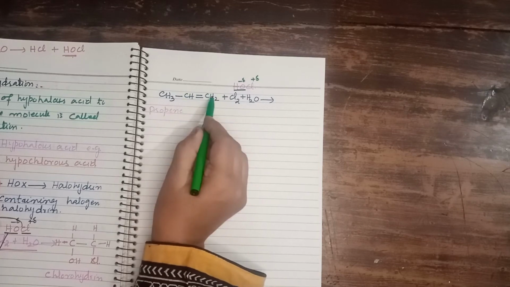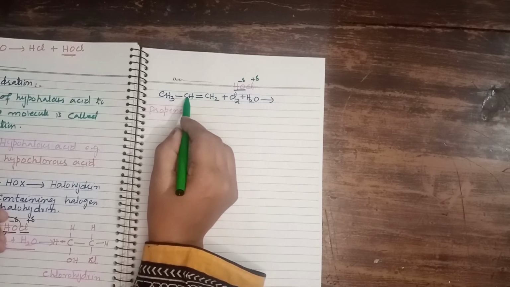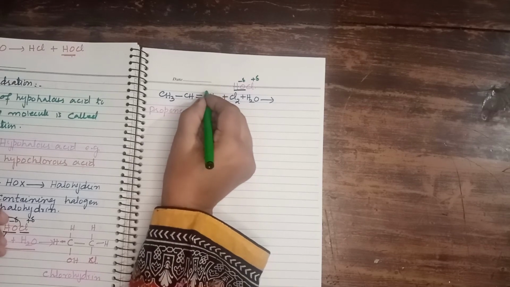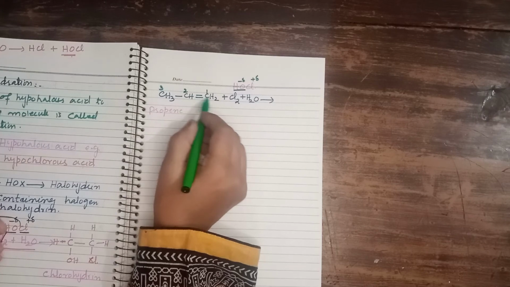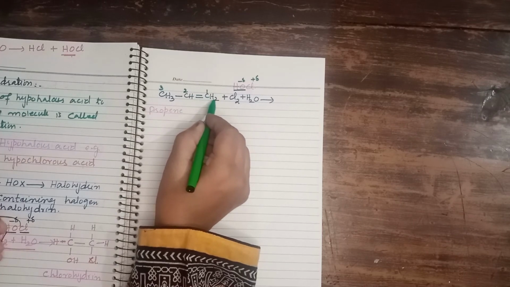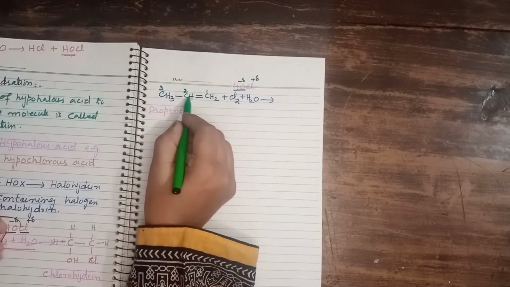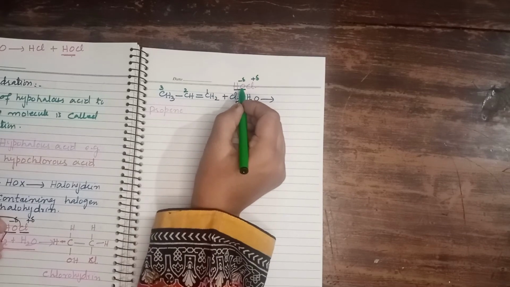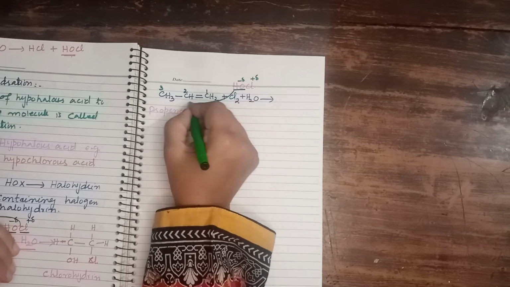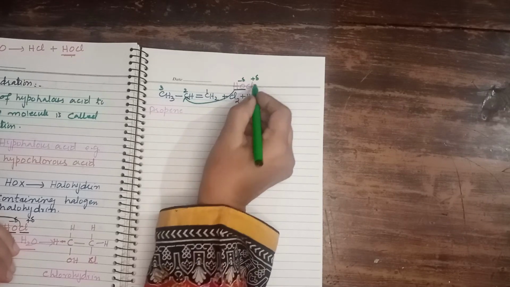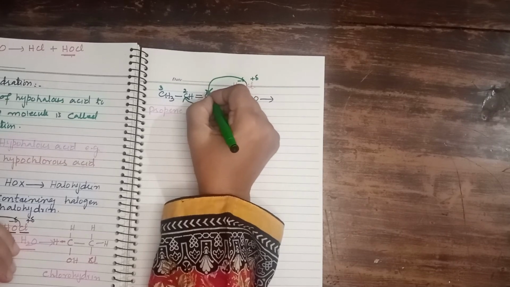Now compare these two carbon atoms, right? If this is carbon number 1, carbon number 2, carbon number 3, you can notice carbon 1 has 2 hydrogen atoms and carbon number 2 has just 1 hydrogen atom, right? So according to Markovnikov's rule, the hydroxyl group will add to carbon number 2, and the chlorine atom is added to carbon number 1.